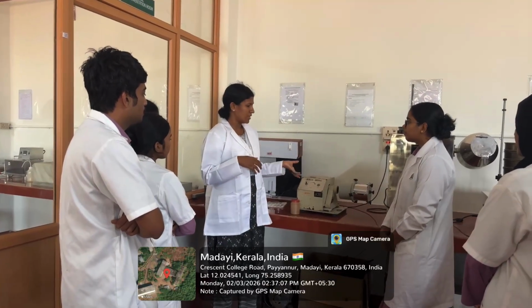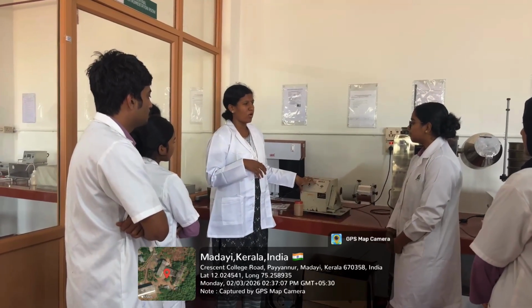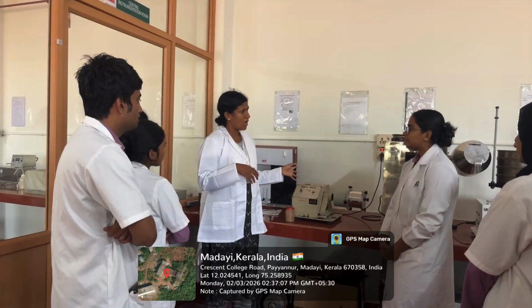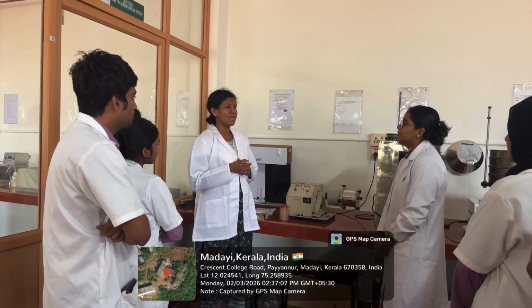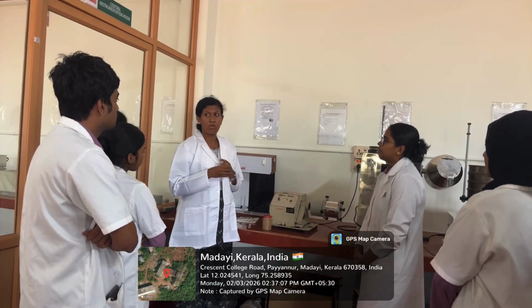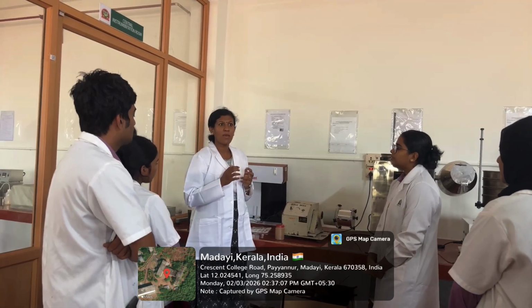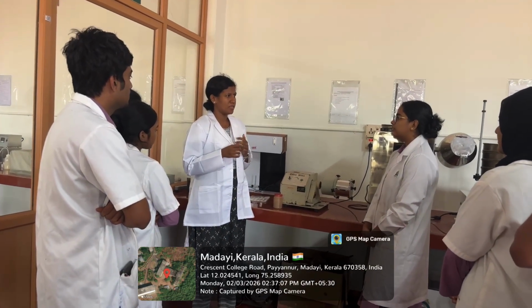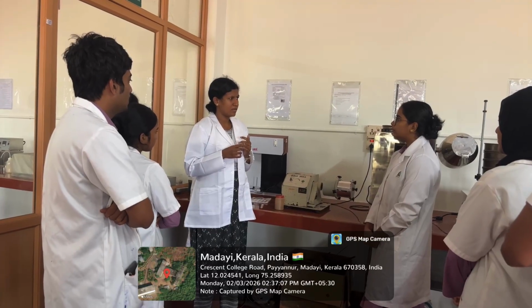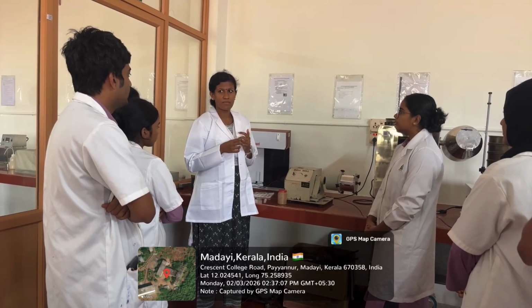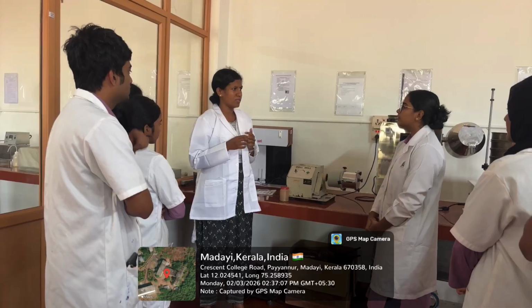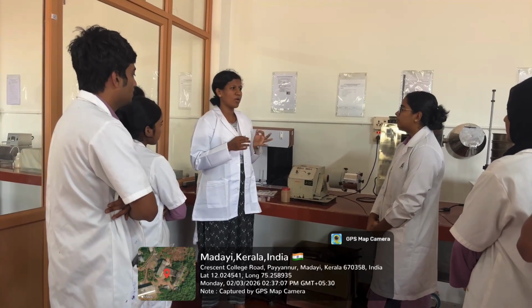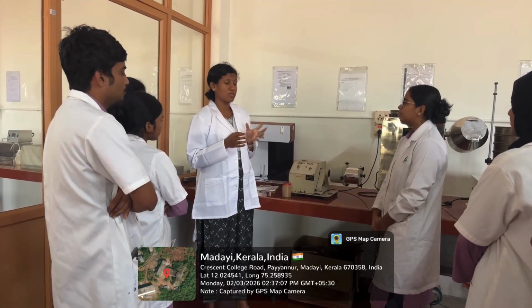So this is the ball mill. This is a laboratory scale ball mill, and industrial ball mills are also available. Then what is the mechanism? We studied the mechanisms involved in size reduction. What are the mechanisms in size reduction? Impact, attrition, centrifugal force. These are common modes of size reduction.